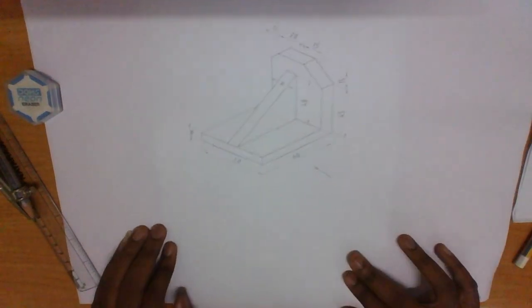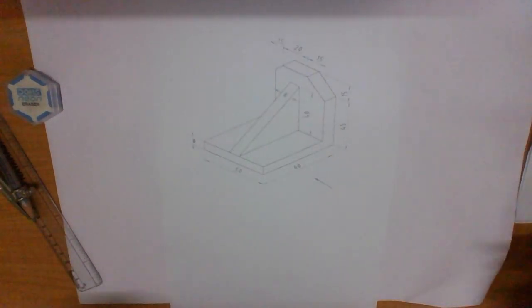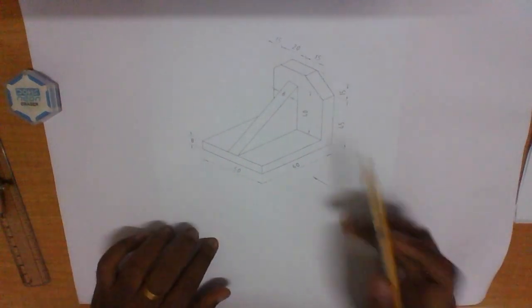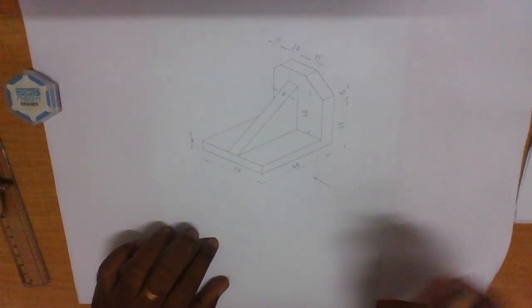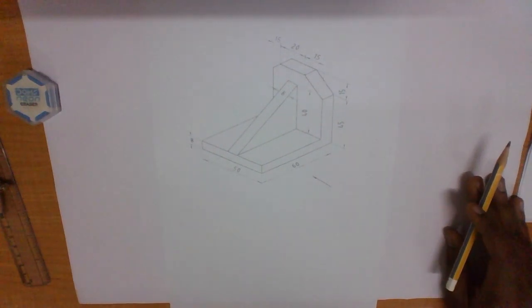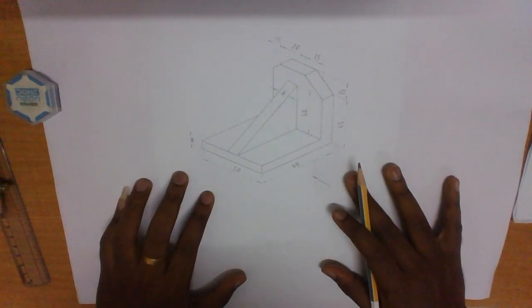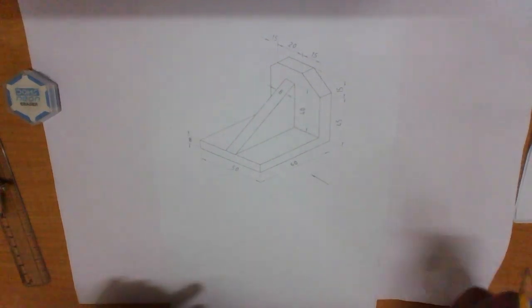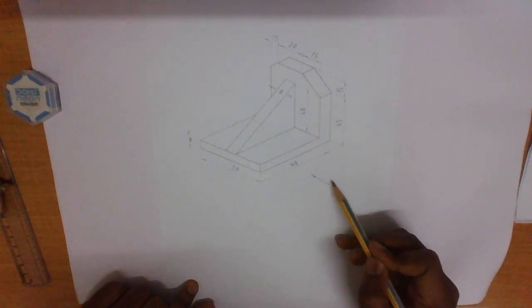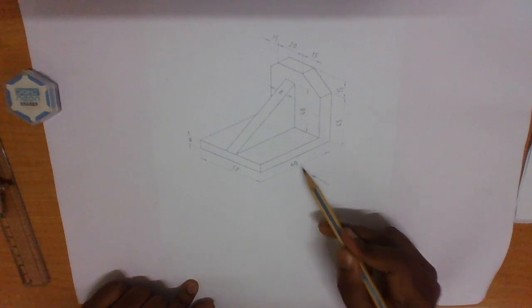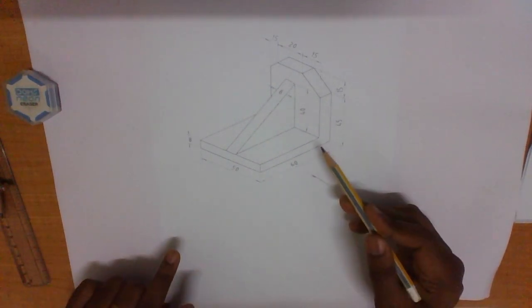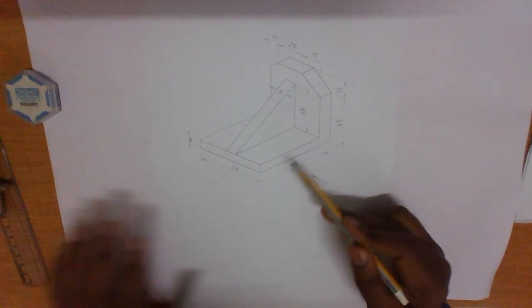Welcome back. In this session, we will see orthographic projections, that is how to convert an isometric drawing into an orthographic drawing. You all know the basics of orthographic projections, I think. Whenever you see this kind of arrow mark, that indicates the front view of the component. The rest of the sides depend upon which side it makes sense, right?